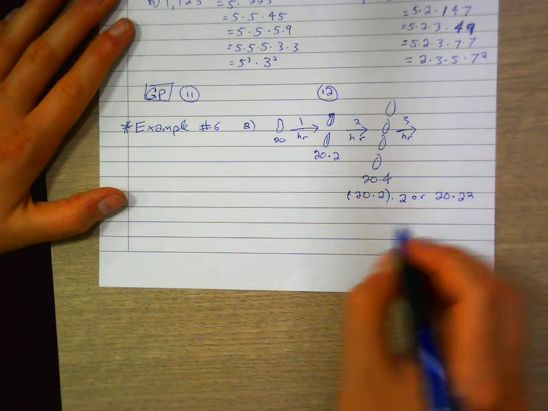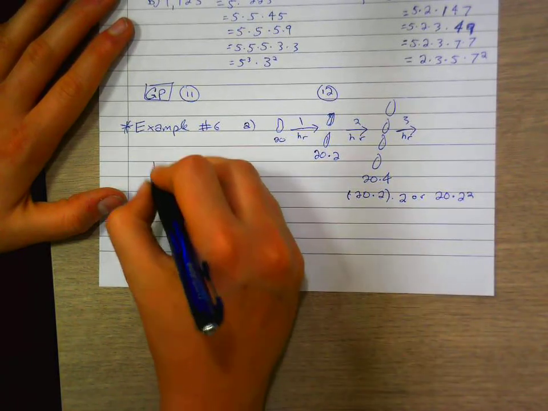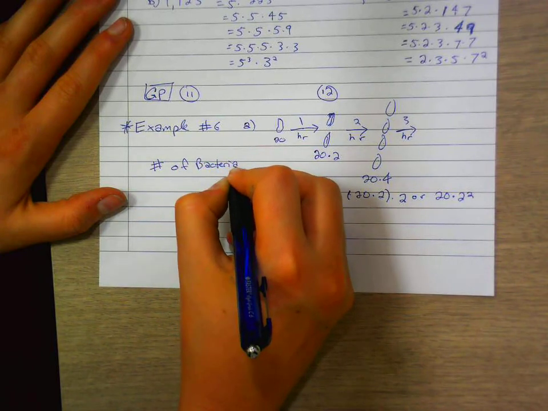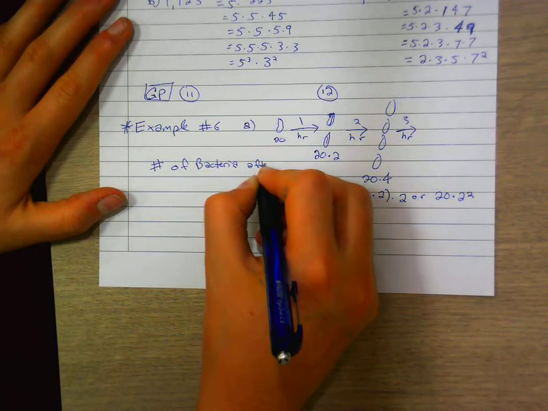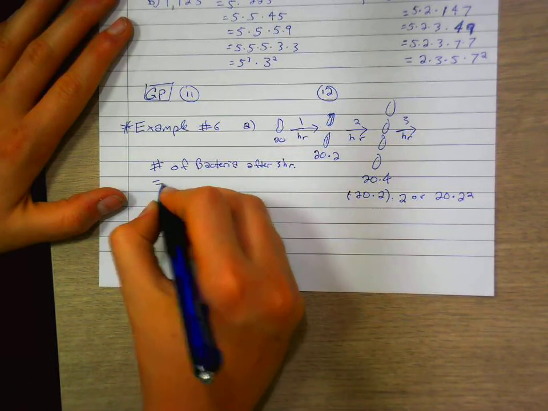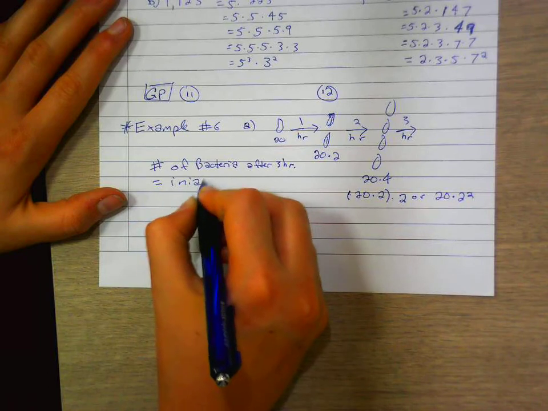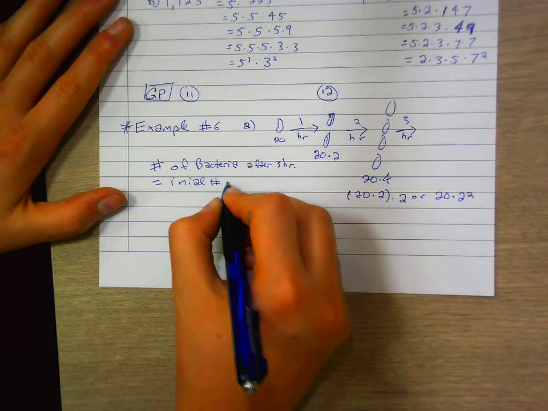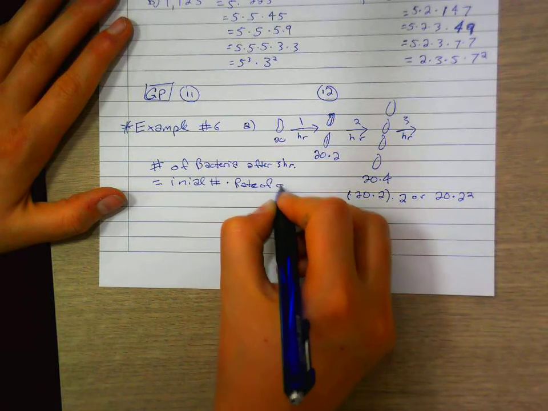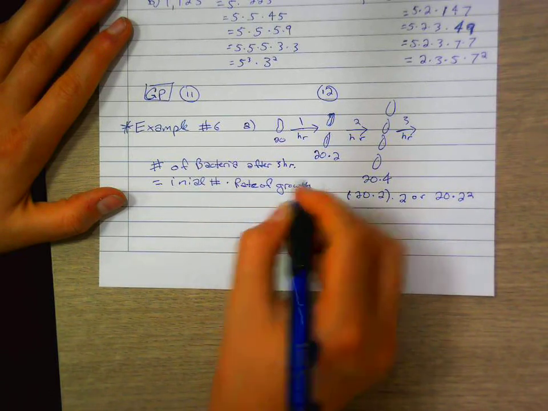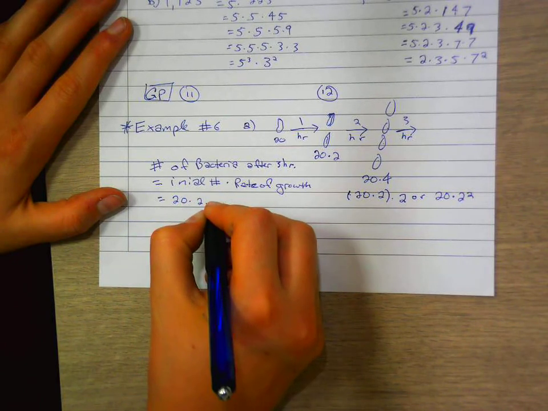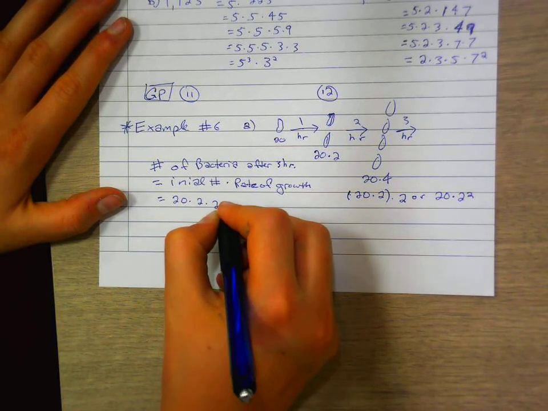To find the number of bacteria after 3 hours equals initial number times rate of growth equals 20 times 2 times 2 times 2.